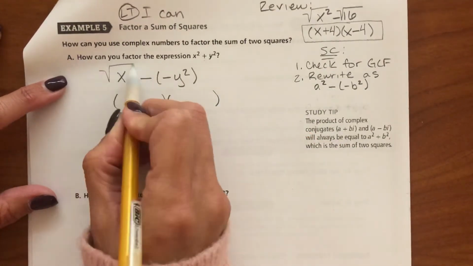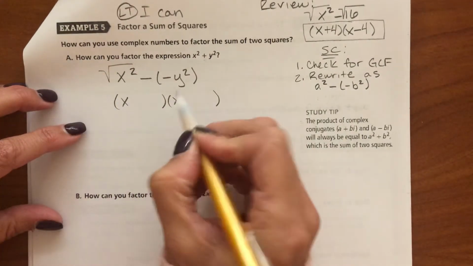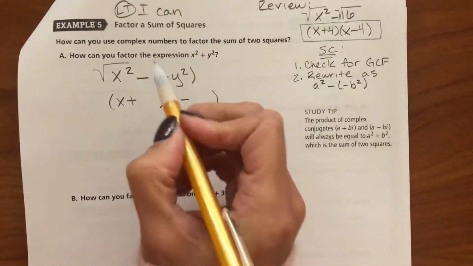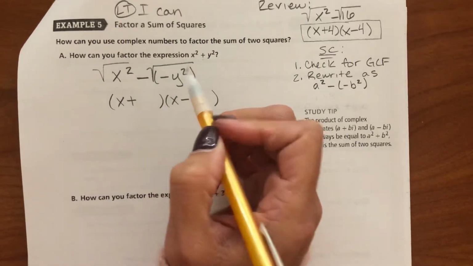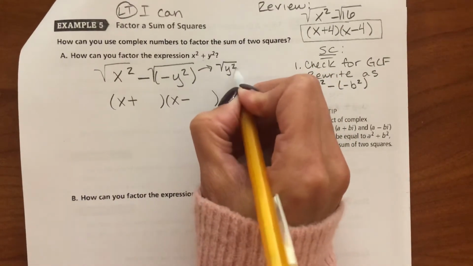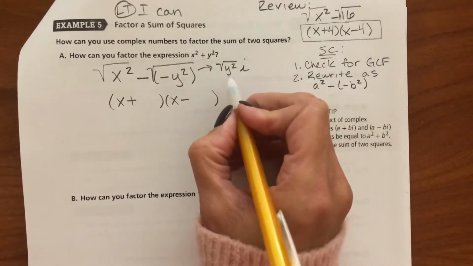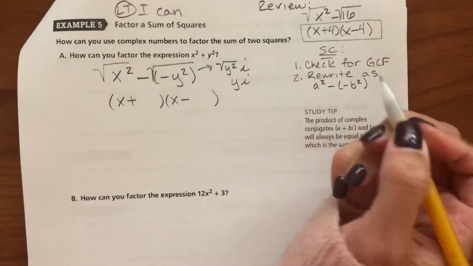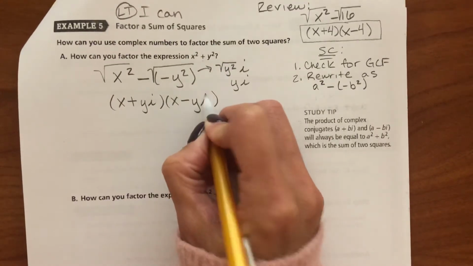So if I take the square root of x squared, that's just x, and then my minus says I write the signs plus and minus, and then the square root of negative y squared, that's like saying the square root of y squared times i. And then the square root of y squared is y. So this becomes yi and yi.